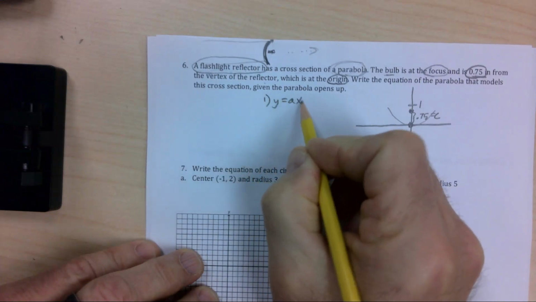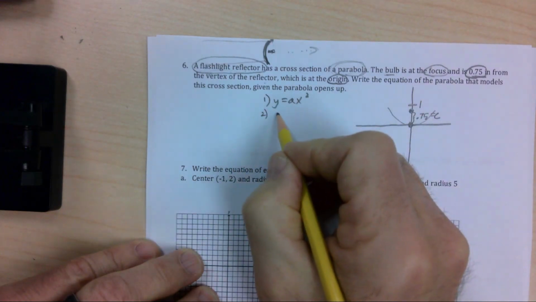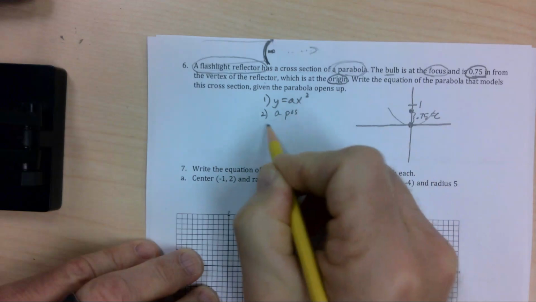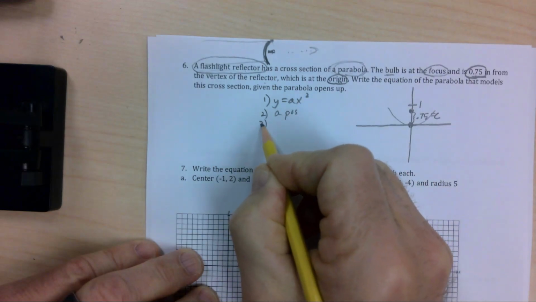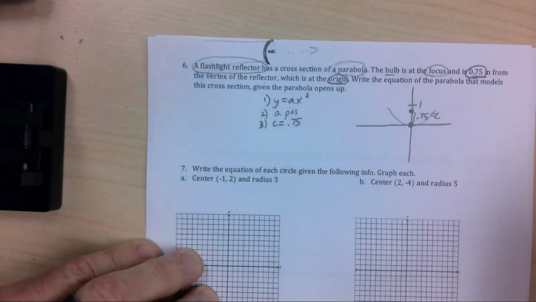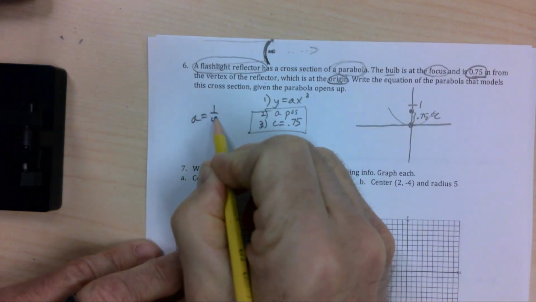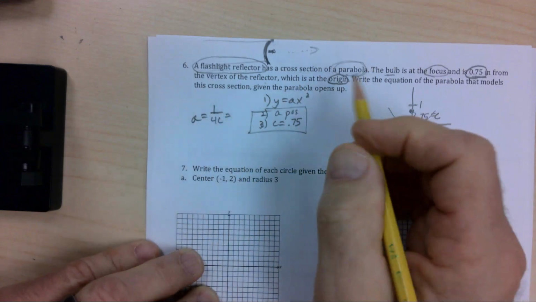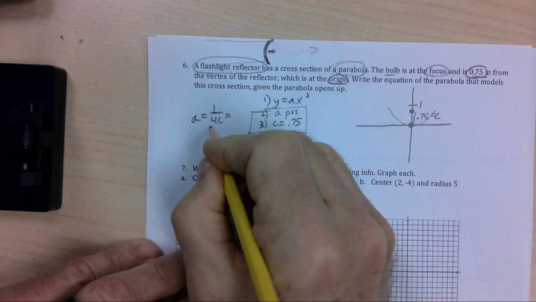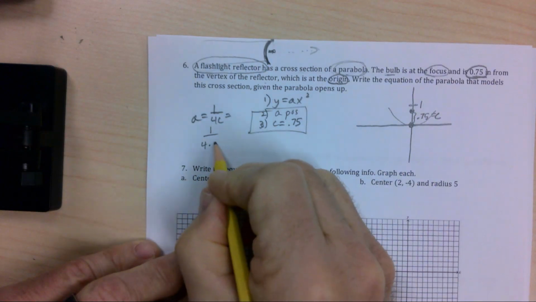This is y equals ax squared. This is also A is positive, and we know that C is 3/4 or 0.75 of a unit. Again, put these together using your formula. A equals 1 over 4C. And so this is 1 over 4 times 0.75.